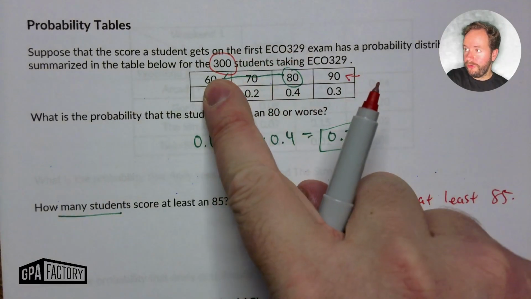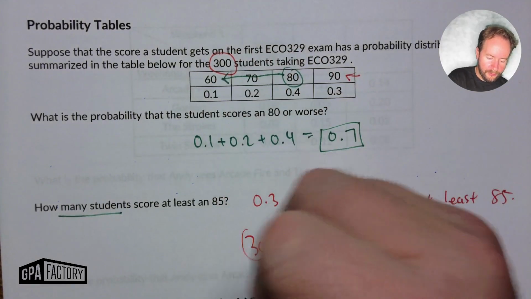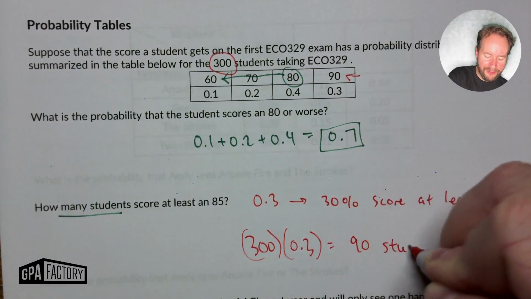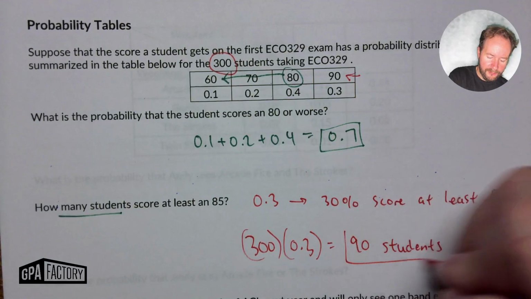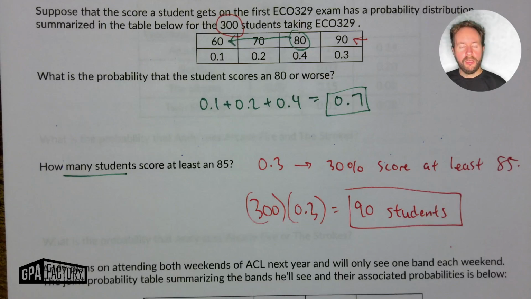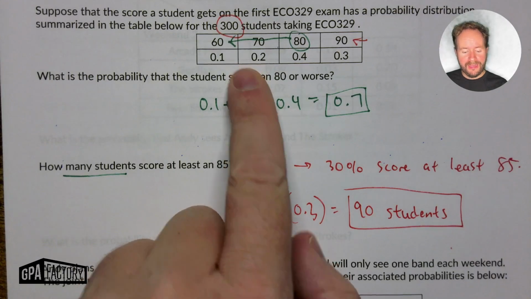There's 300 students. So 300 times 30% gives me 90 students. There are 90 students who got 85 or better. Okay. Again, your professor loves doing questions like that where these are probabilities and he asks for numbers, or vice versa.